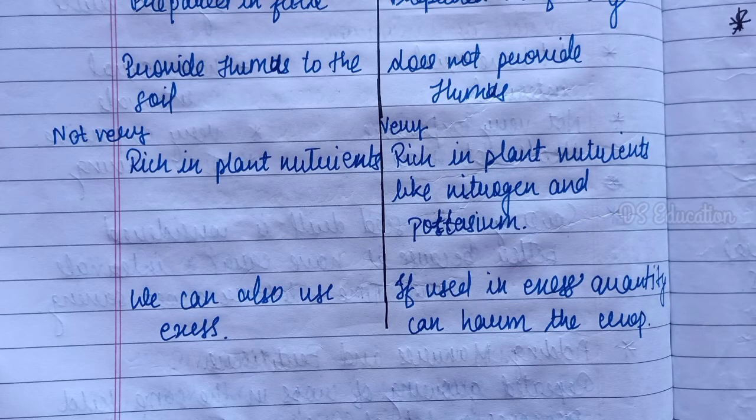Manures provide humus to the soil, but fertilizers do not provide any humus. Manures are not very rich in plant nutrients, but fertilizers are very rich in nutrients like nitrogen and potassium. Manures can also be used in excess quantities. But if we use fertilizers in excess quantity, our crop may be harmed.